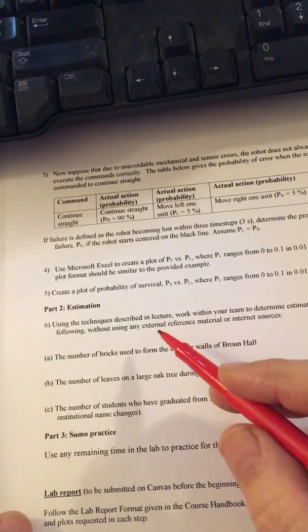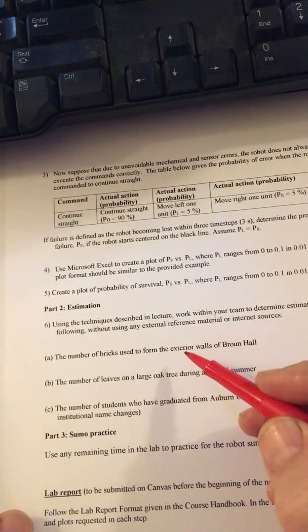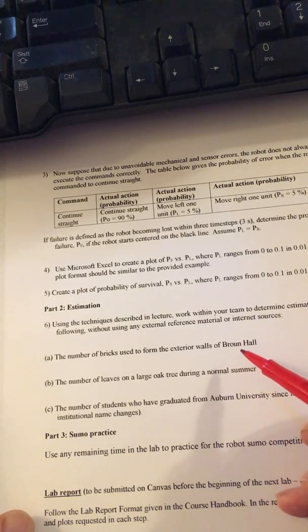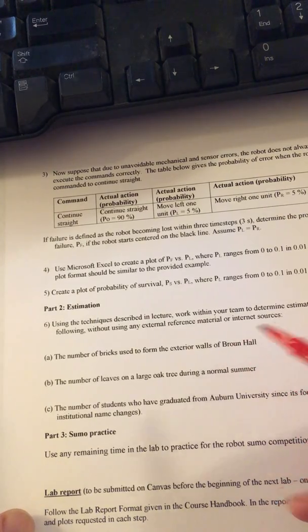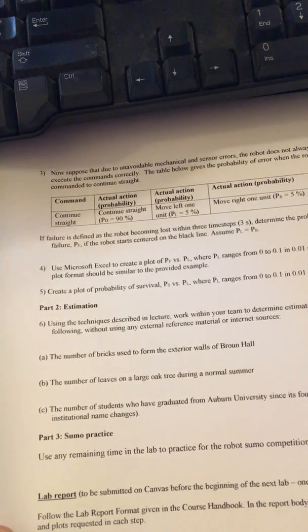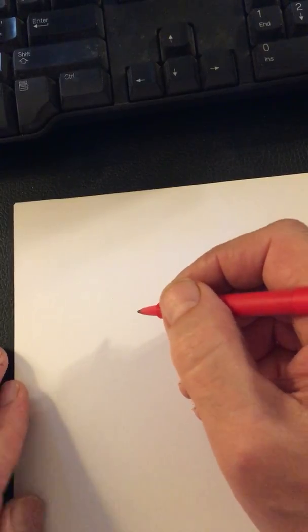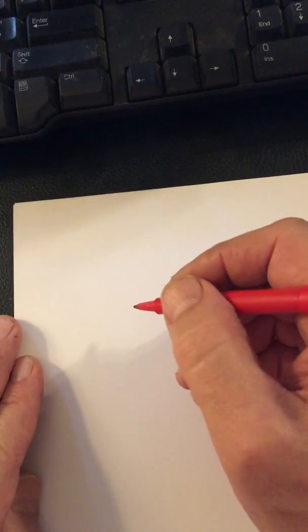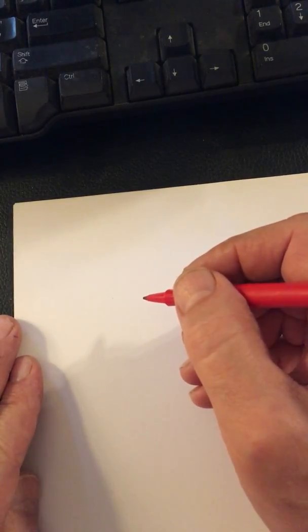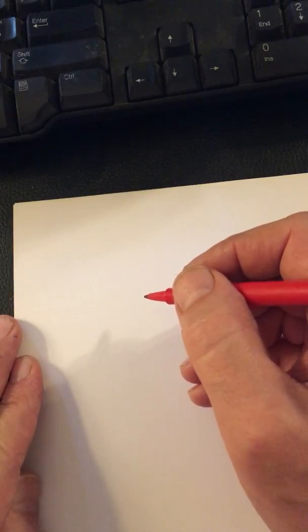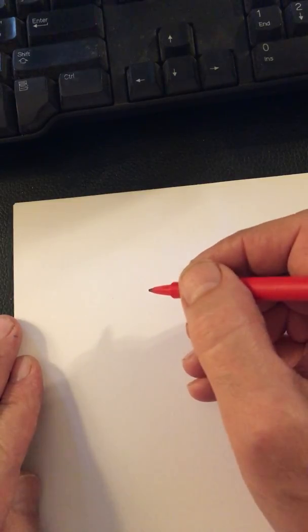Let's go ahead and look at part 6A, where we're trying to estimate the number of bricks forming the exterior walls of Broun Hall. I will start on a blank sheet here, so we'll have plenty of room to look at this. And what we're going to do is use order of magnitude, or that is powers of 10, where we really don't have a good exact number to work with. But when we do have an exact number, we'll use that.